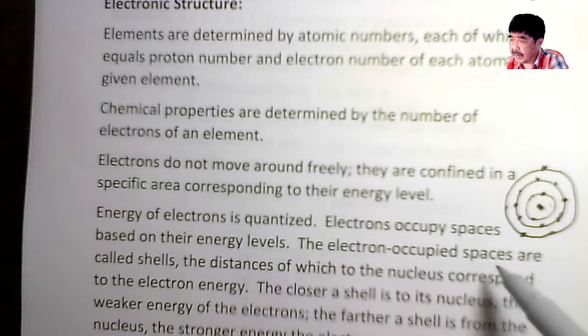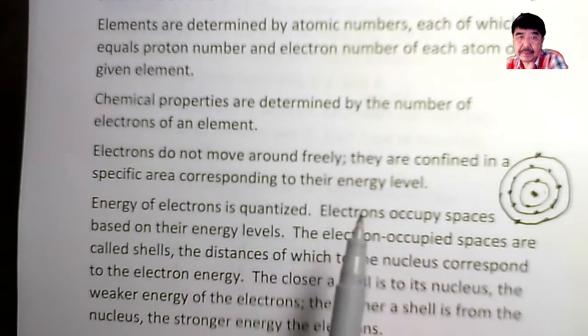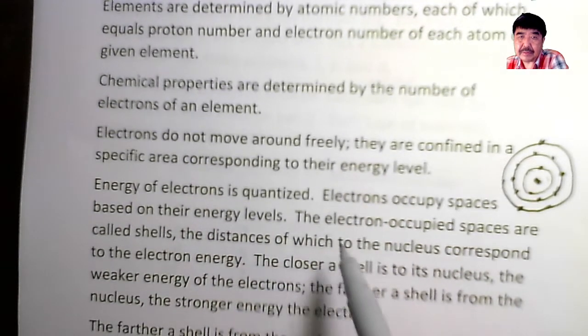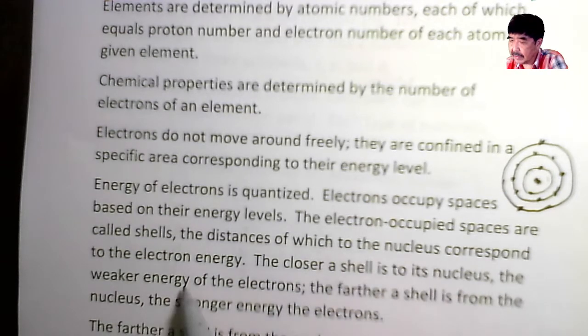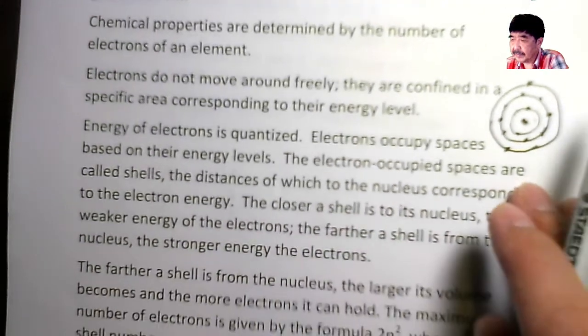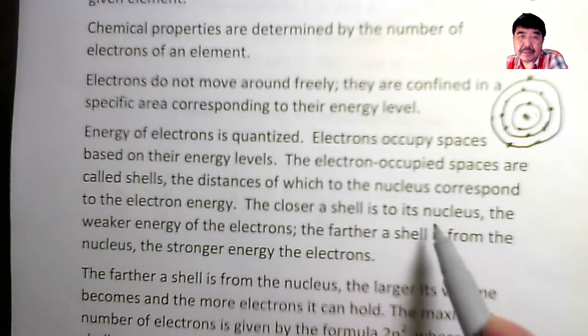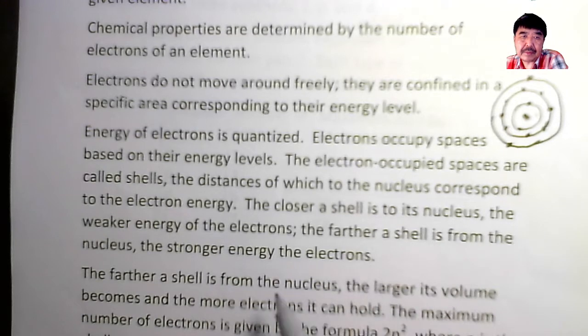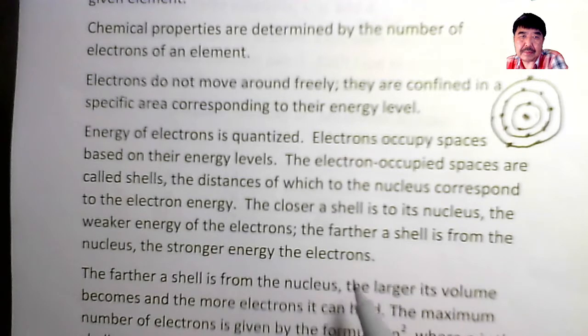Electron occupied spaces are called shells. The distance of the shells to the nucleus corresponds to the electron energy. The closer a shell is to its nucleus, the weaker the energy of the electrons. The farther the shell is from the nucleus, the stronger the energy the electrons have.